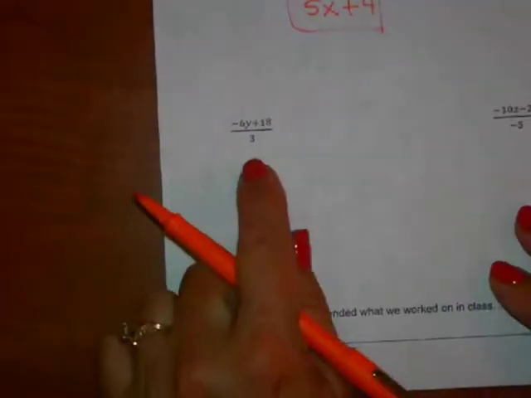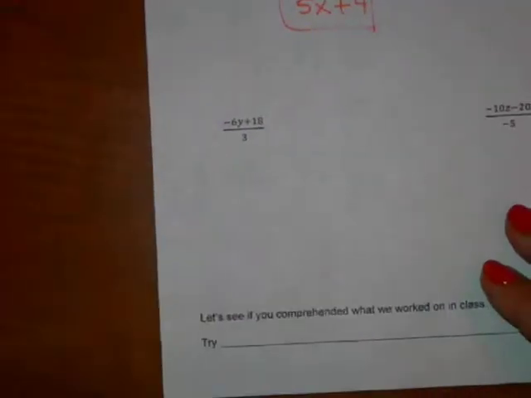Okay? Try this one on your own real quick. Split it up, just like we did before.